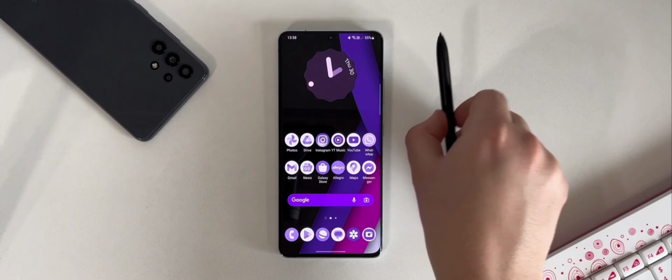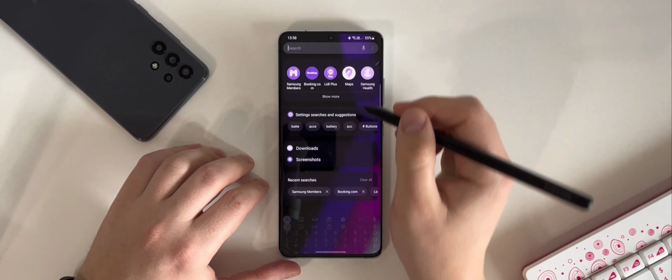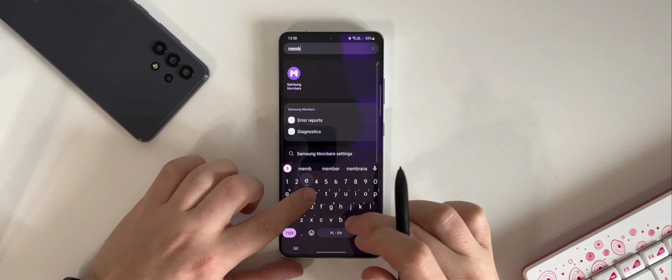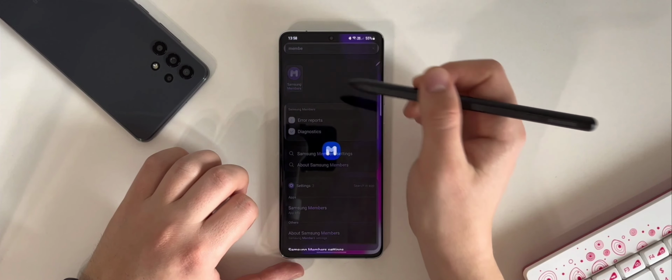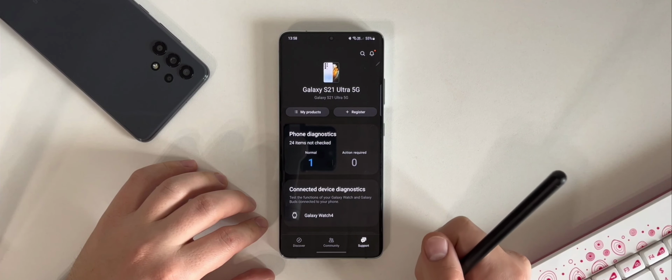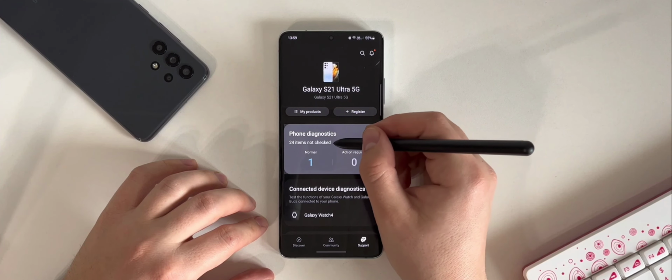The last feature that I want to mention in today's video is about battery. So first, find Samsung Members app on your app list or download it from Galaxy Store. Then go to support section, tap on phone diagnostics and find section about battery.